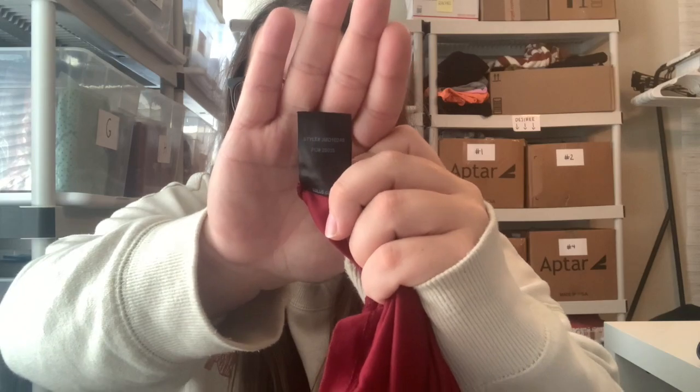So what we're going to do is find the materials tag. I'm sure you guessed that's where we were headed. And now the Lulu's materials tag looks like this on one side, and then the other side looks like this. I don't even know if you guys can see that. But if you ever own a Lulu's piece, you're going to flip it over, and you're going to find where it says style number. Isn't that so convenient and nice?